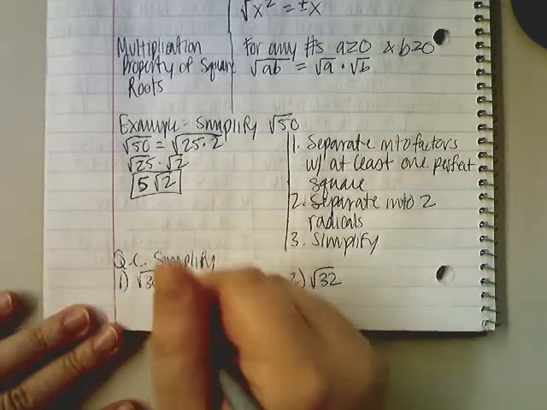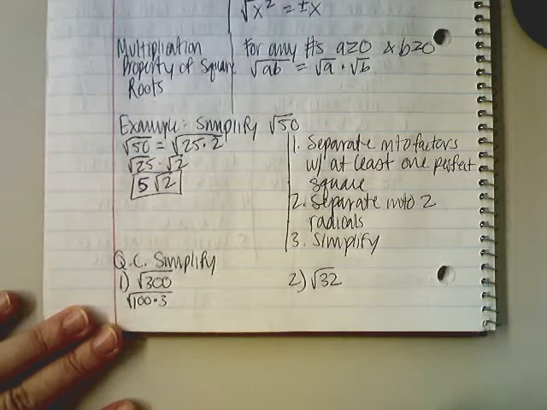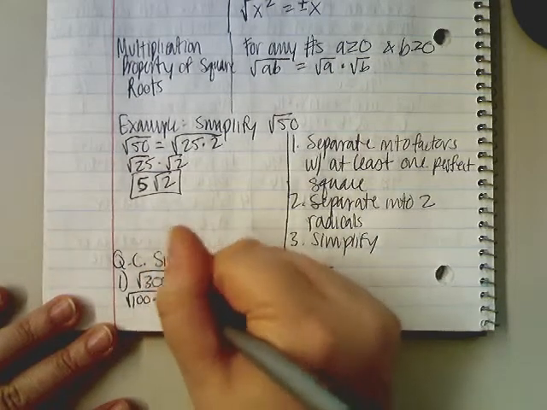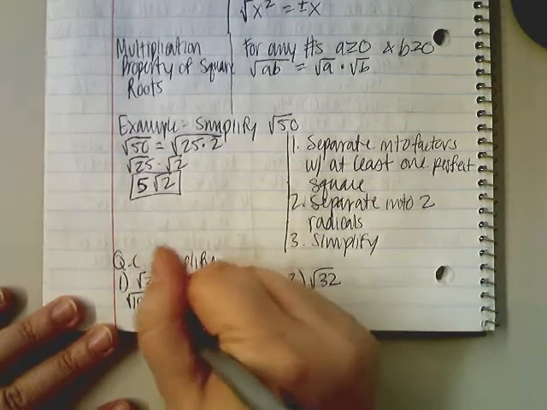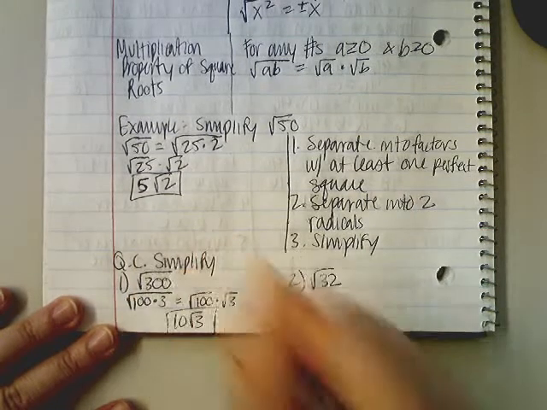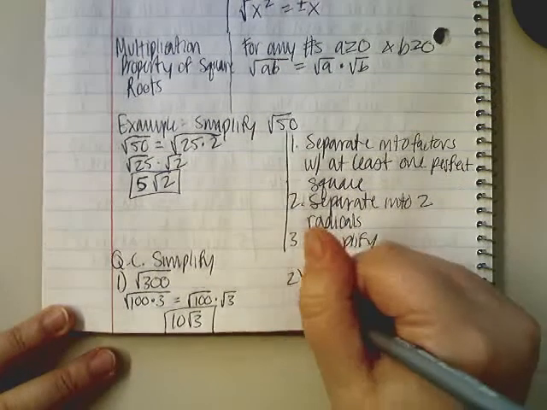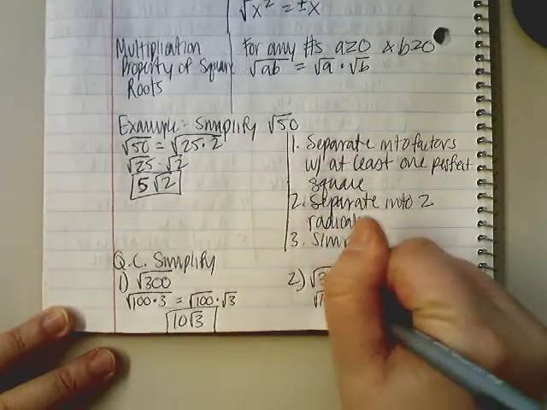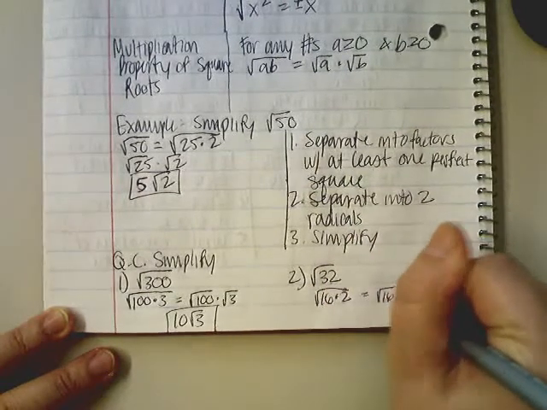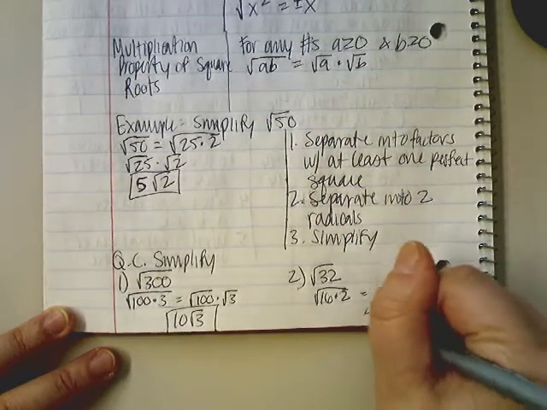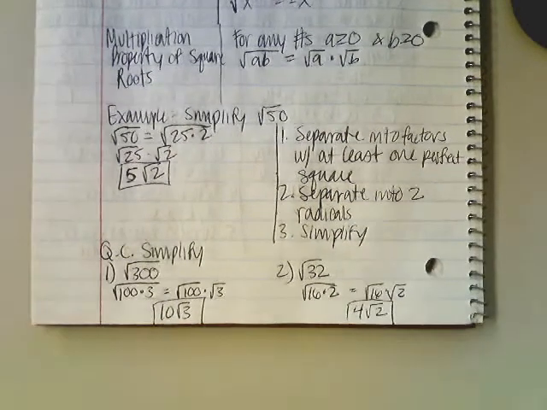So I'm going to separate the square root of 300. I know 100 is a perfect square, so I'm going to do 100 times 3, which I then break into my two radicals: square root of 100 times the square root of 3. Square root of 100 is 10, so I end up with 10 times the square root of 3, and that is my simplified expression. Here, I know 16 times 2 will give me 32. So I can break that into the square root of 16 times the square root of 2, which becomes 4 times the square root of 2. So that's my simplified expression for the square root of 32.